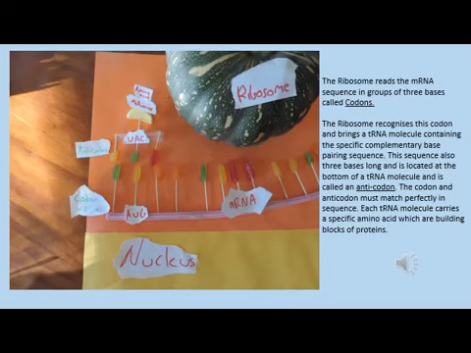The ribosome reads the mRNA sequence in groups of 3 bases. These are called codons. The ribosome recognizes the codons and brings a tRNA molecule containing a specific complementary base pairing sequence. This sequence is also 3 bases long and is located at the bottom of the tRNA molecule. It is called an anticodon. The codon and anticodon must match perfectly in sequence. Each tRNA molecule carries a specific amino acid, which are the building blocks of proteins.